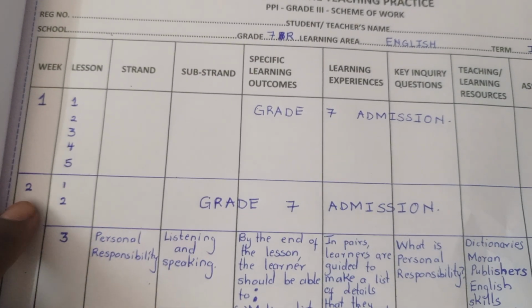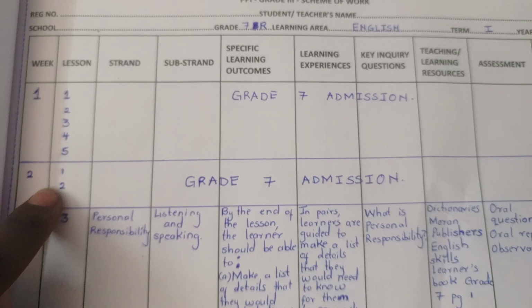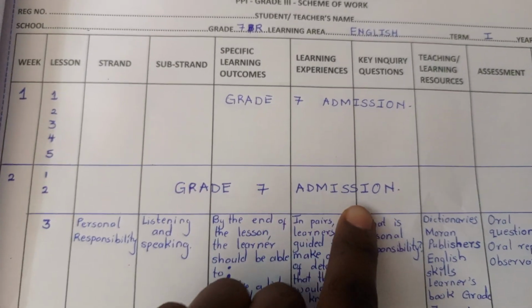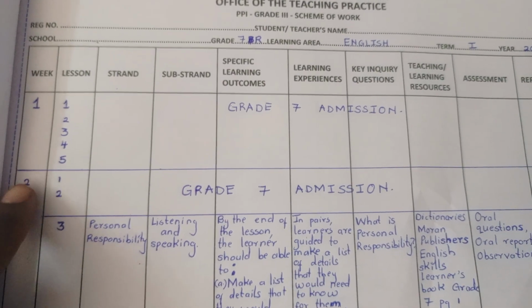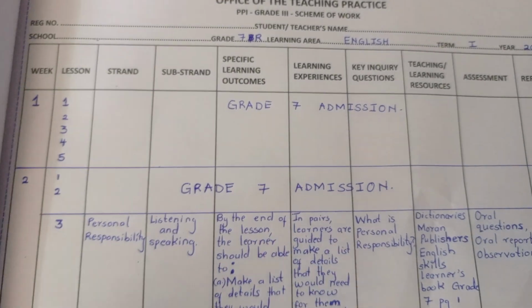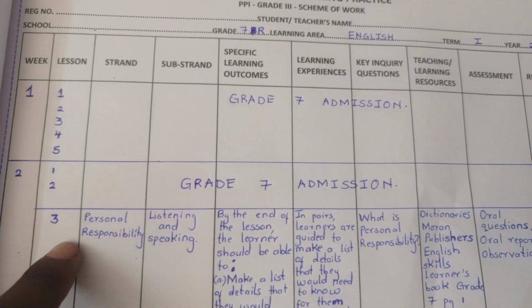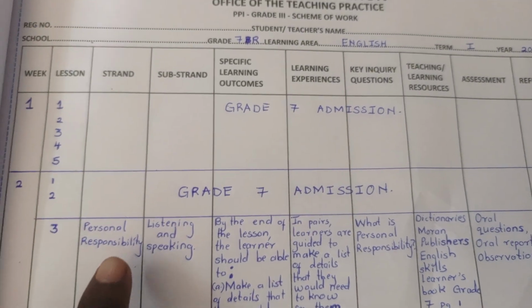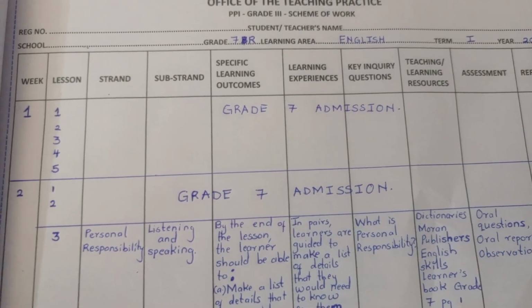If you check, this is week 2. Lesson 1 and lesson 2 were wrapped up by the grade 7 admission. So I started the content for the entire term on week 2, lesson 3. That is week 2, day 3. And I started with personal responsibility, listening and speaking, just like they are stipulated.